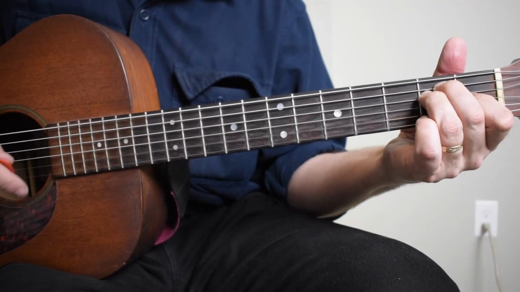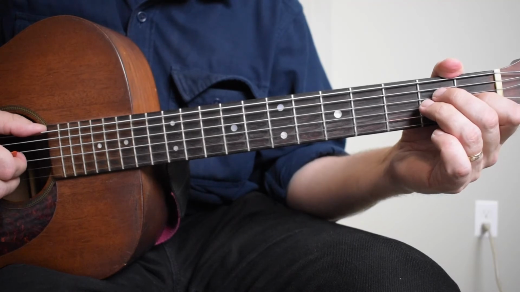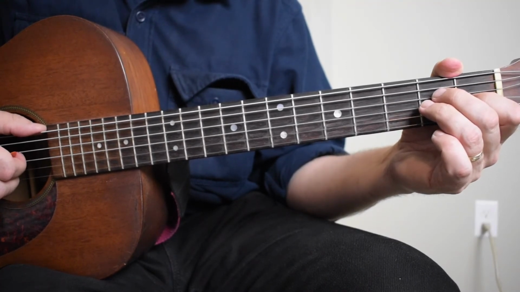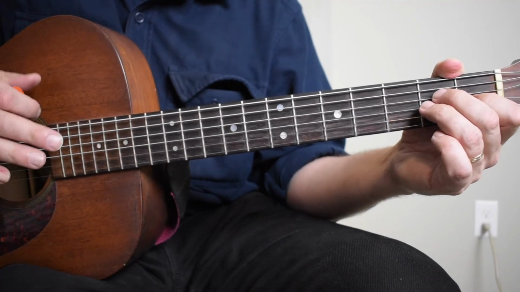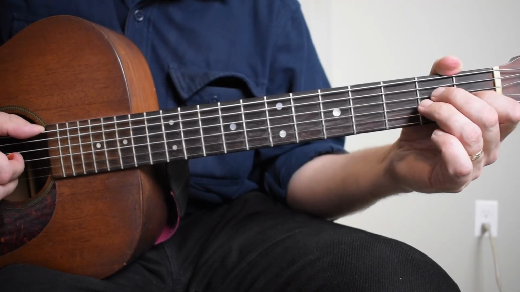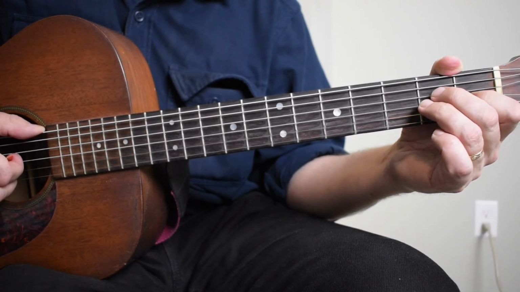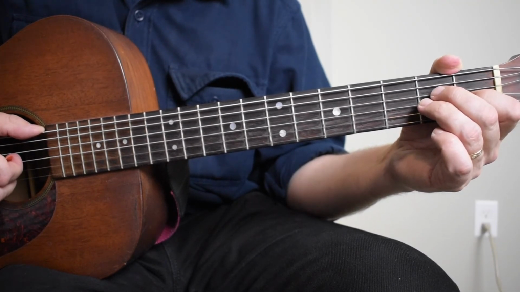So essentially, cut time is this unusual thing where we're writing it in 4/4 time, partly for ease of reading, if you're reading notes and so forth, but we're playing it with a 2-beat feel, which means you want to only tap your foot on beats 1 and 3.